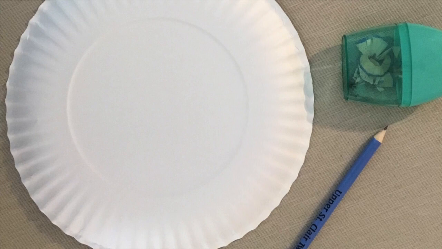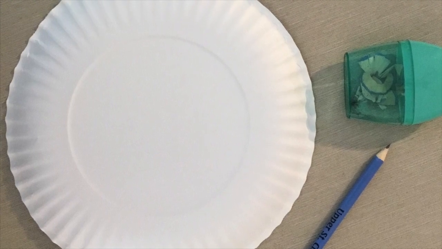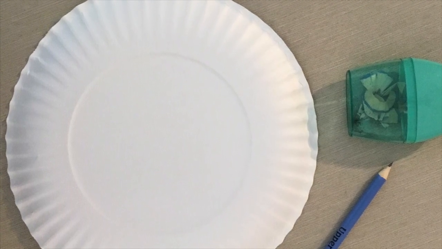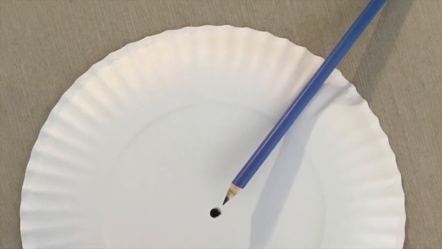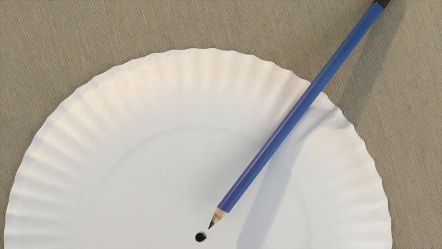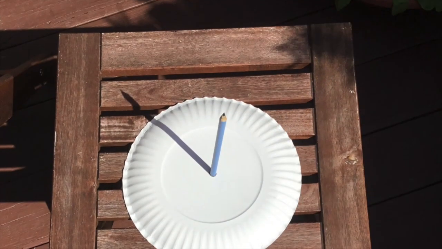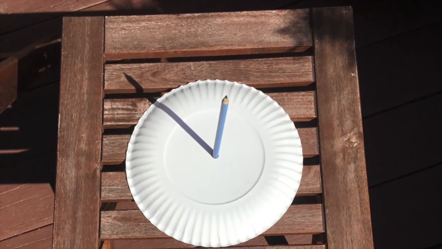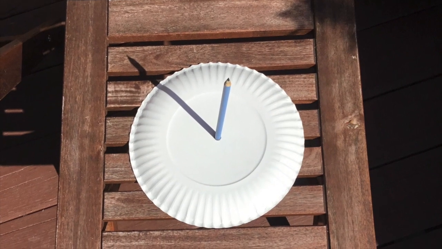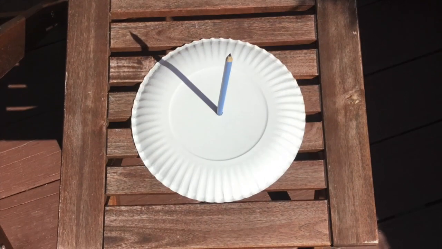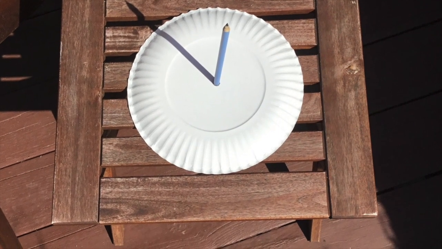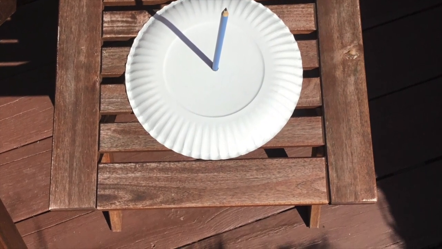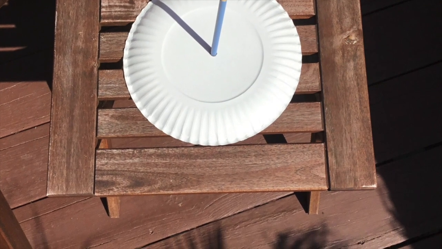To make a paper plate sundial, you'll need a paper plate, a sharpened pencil, a permanent marker, and a watch. Use the point of your pencil to poke a hole in the center of your paper plate. Secure the pencil with the pointed end standing up in the hole of your paper plate. Check the clock. A few minutes before the clock strikes the hour, take your materials outside and place your plate in a flat area that gets plenty of sunshine.